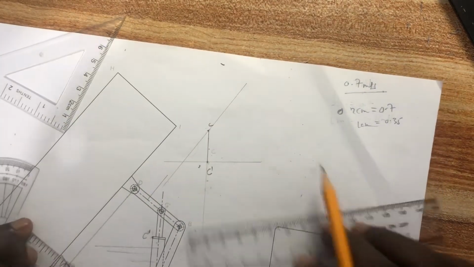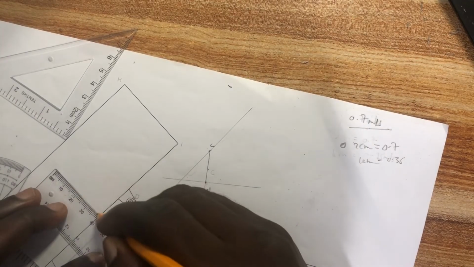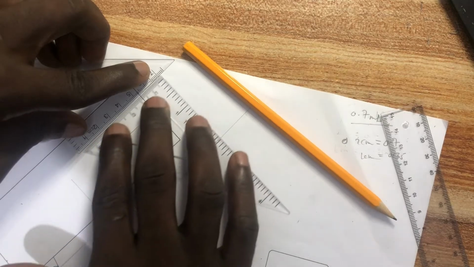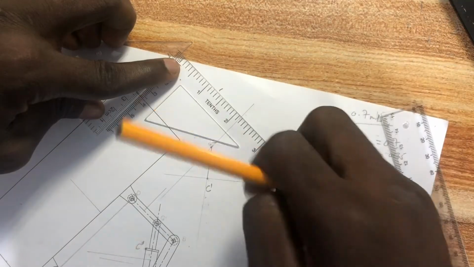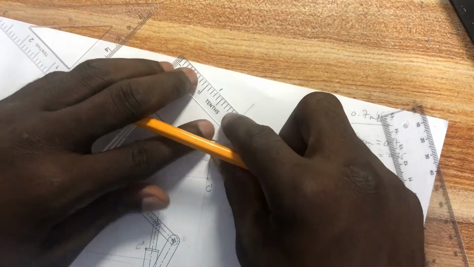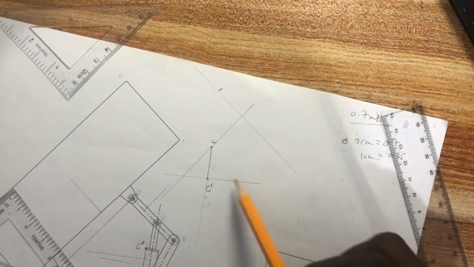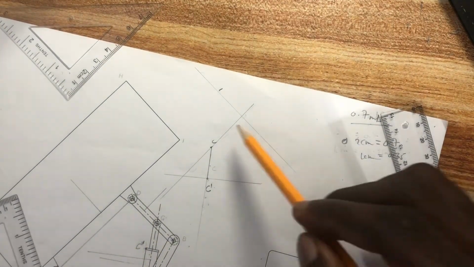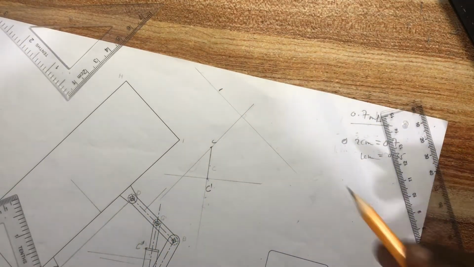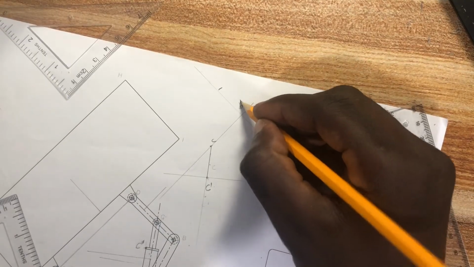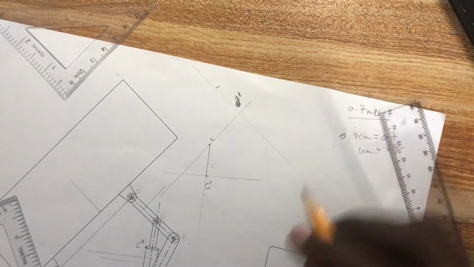So we just need a perpendicular line to this. Since I don't know where A and E is, I just drew the line D with respect to E at any arbitrary point. So I will label this as D prime. So this is not the actual D, this is D prime.